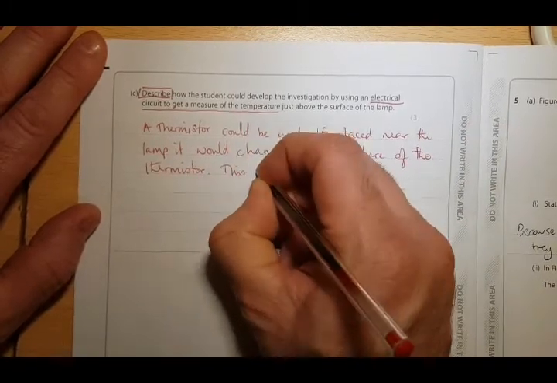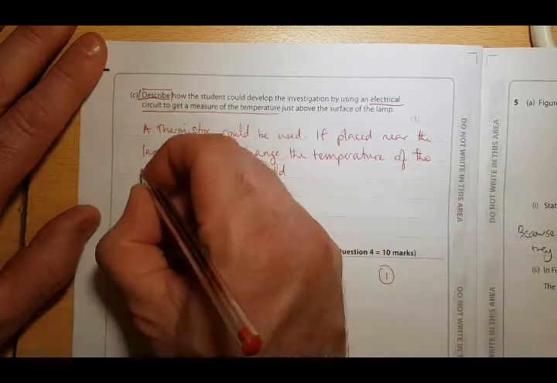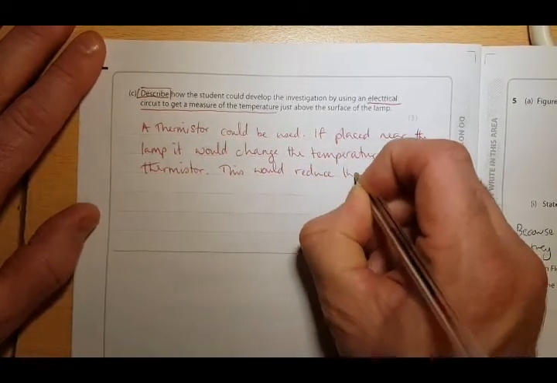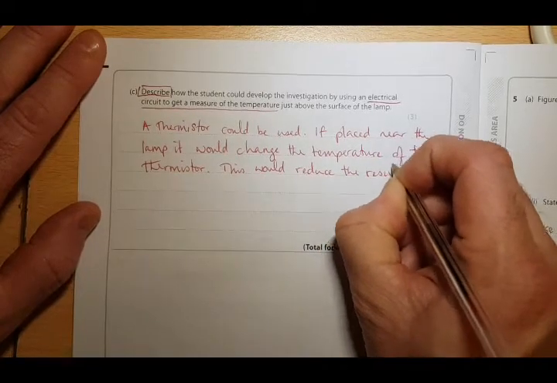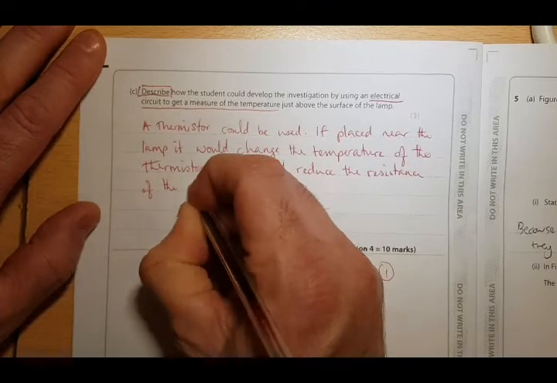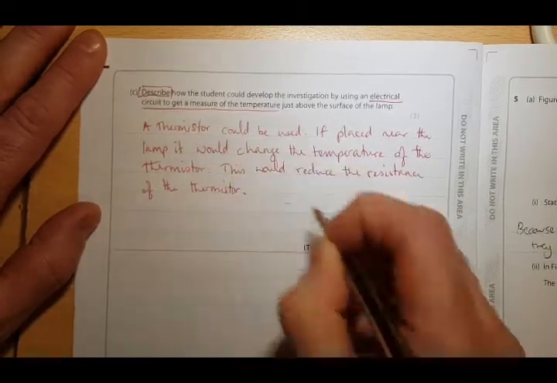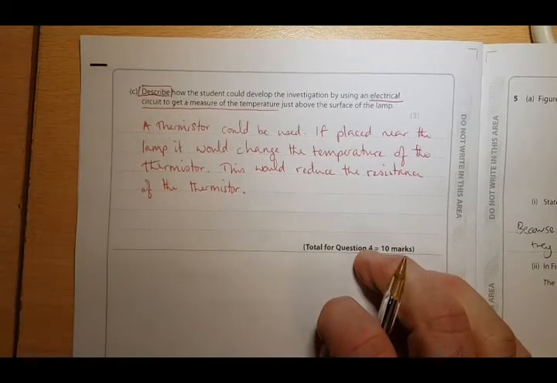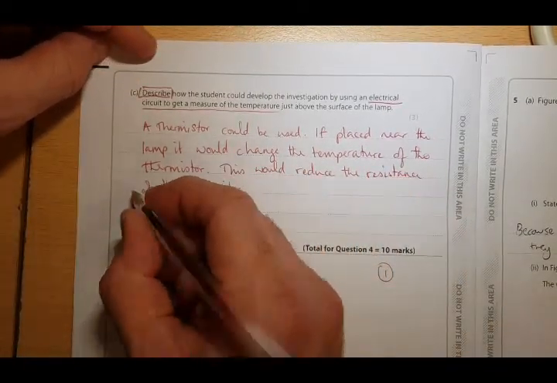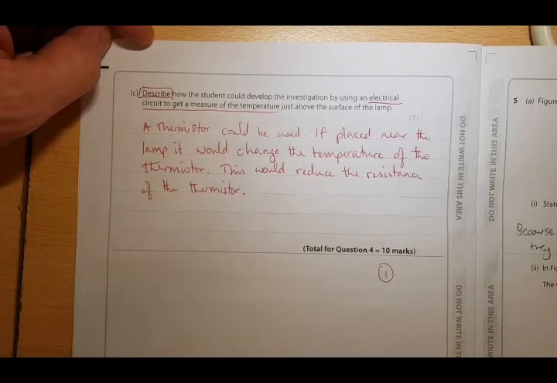This would reduce the resistance of the thermistor. For extra effect you could also add about 3 electrons, but again that wouldn't be necessary to get all the marks for this question.